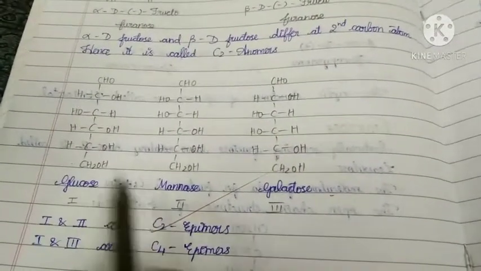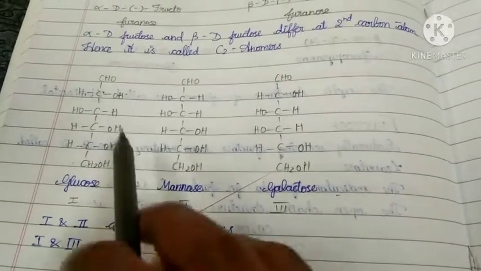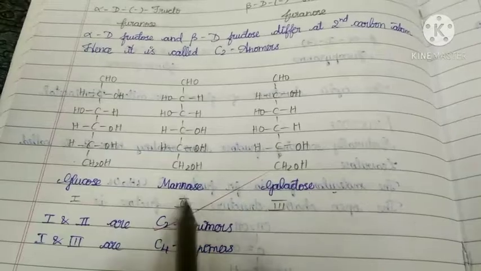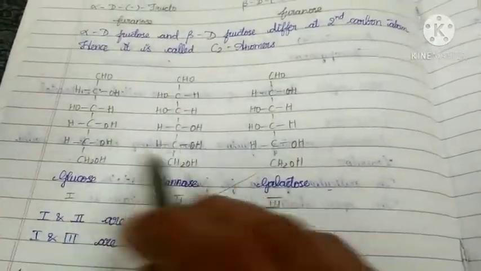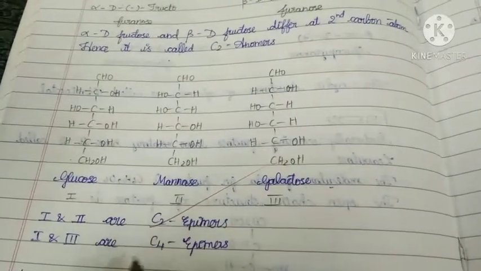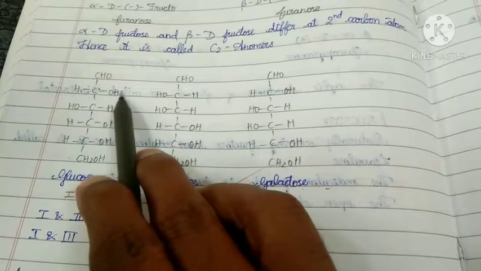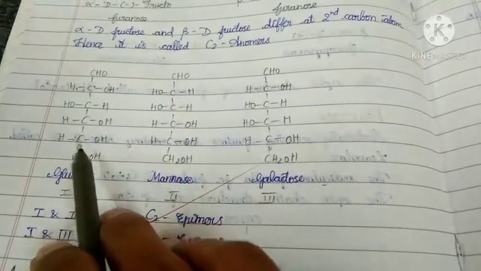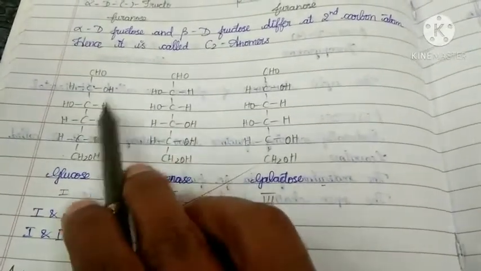This is the structure for glucose, this is the structure for mannose, this is the structure for galactose. If you observe the first compound and the second compound, every configuration is the same. The configuration means the position of atoms and groups, except the second carbon. See here, the second carbon contains the OH group on the right side. Here the second carbon contains the OH group on the left side, but the rest of the groups are the same. That means the configuration differs at the second carbon.